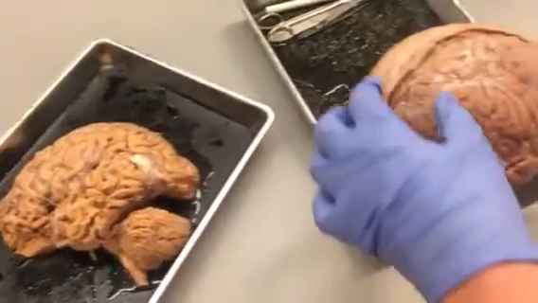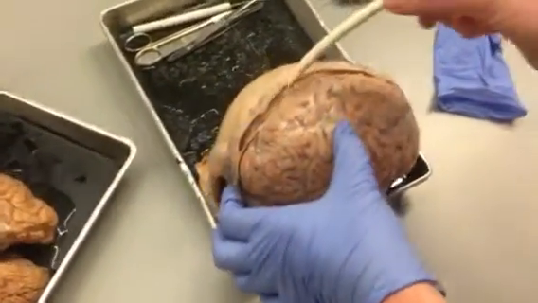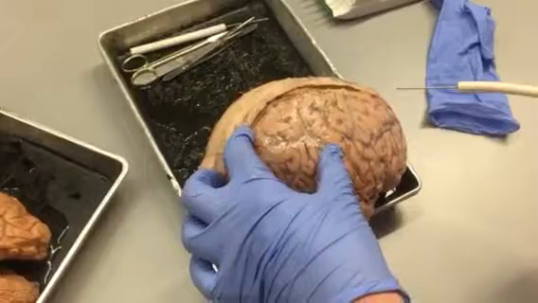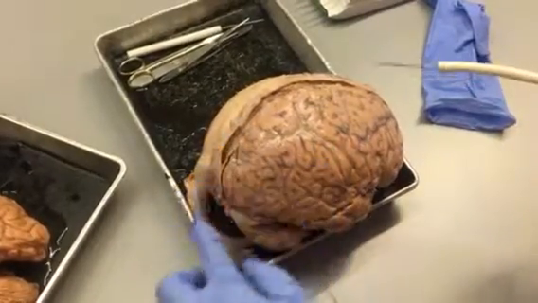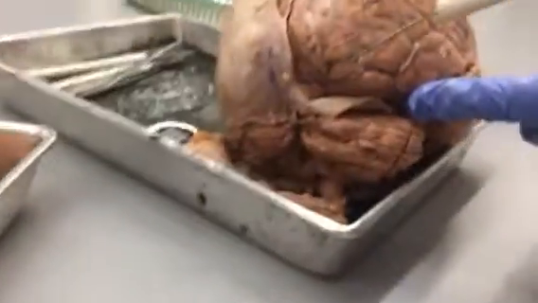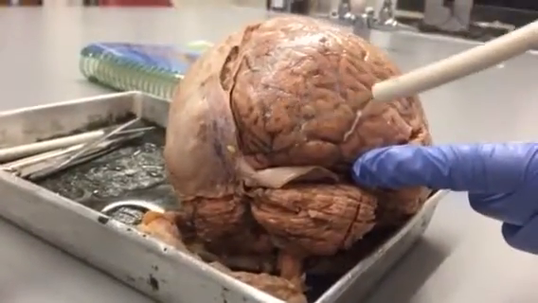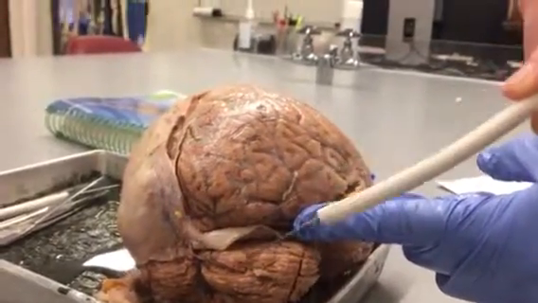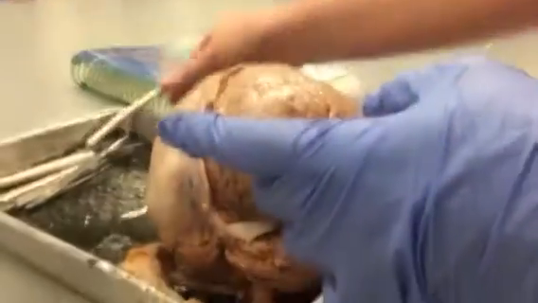So the longitudinal fissure is this long part here. Essentially, it just separates the two cerebral hemispheres. The transverse fissure separates the cerebellum and the occipital, the cerebrum from the cerebellum. That's what it is.